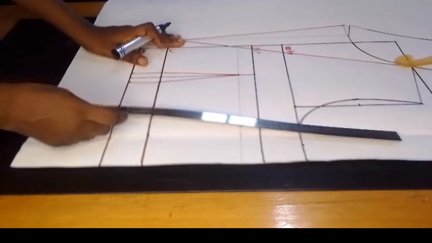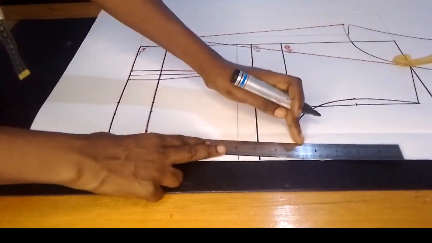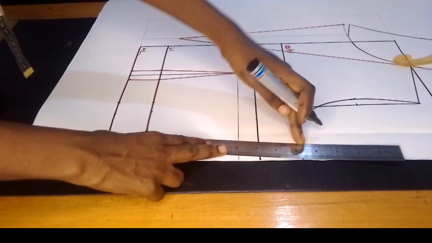It shouldn't be that many. Between 1.5 to 2 inches is fine.